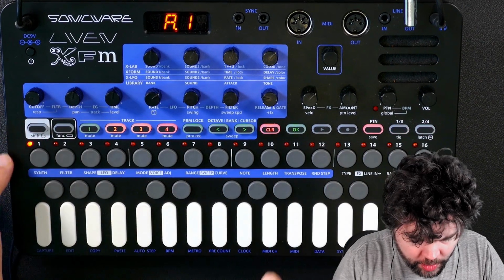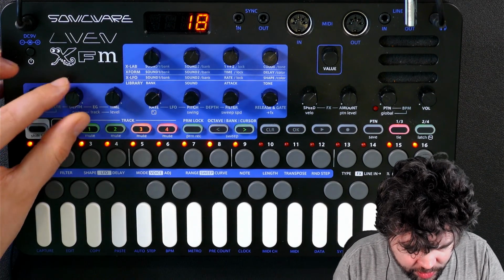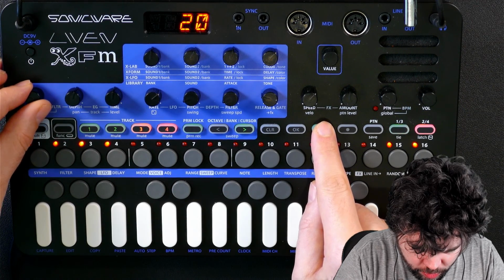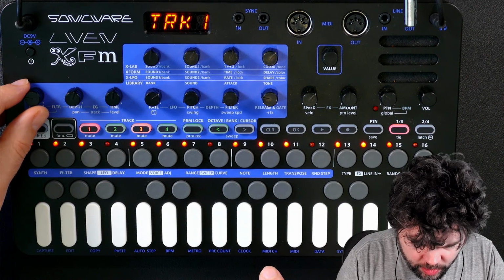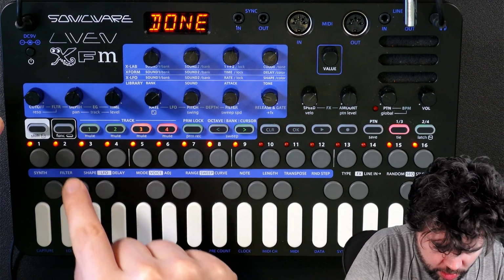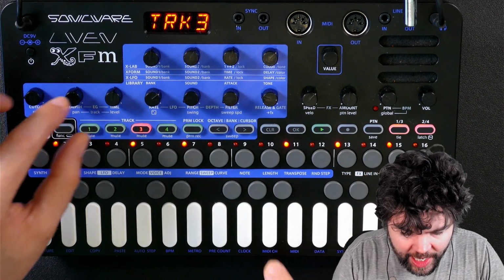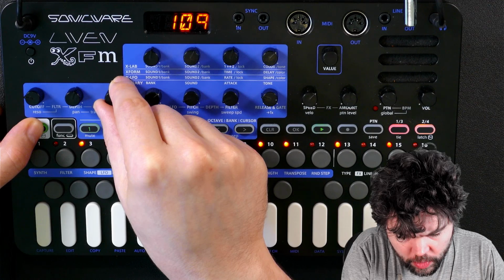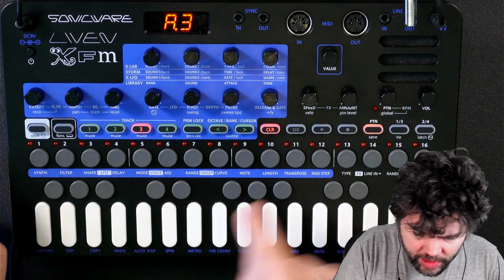Okay. So now let's load pattern 2. Let's open the filter a little bit more. Okay. And I think that probably works. And I said in pattern 3 I wanted the drums a little louder. Okay, so let's save that, test it.